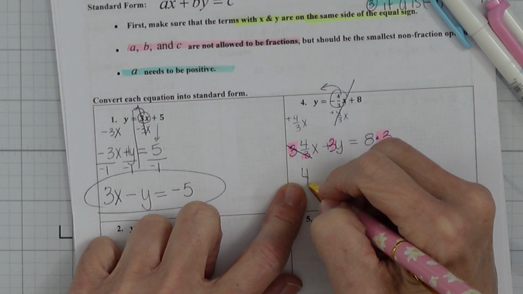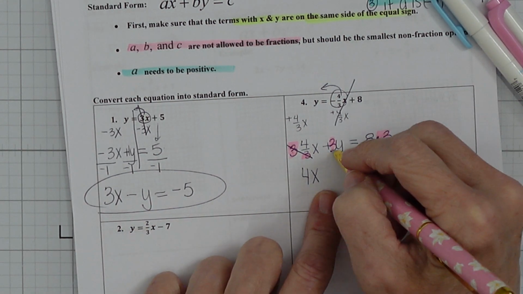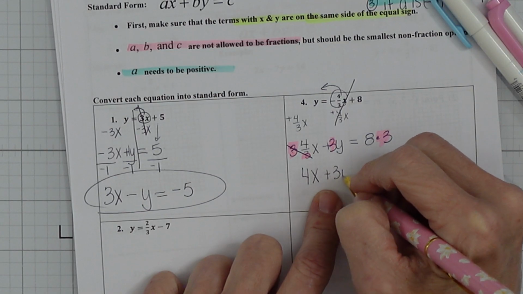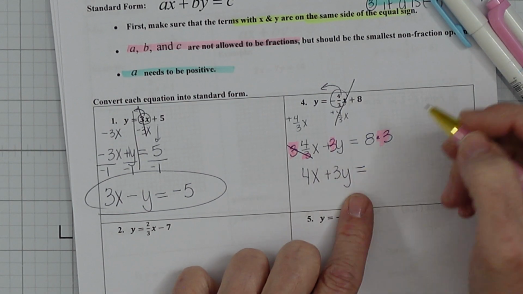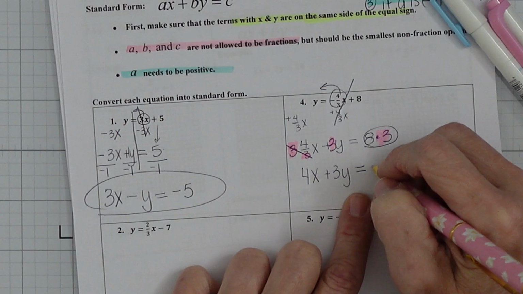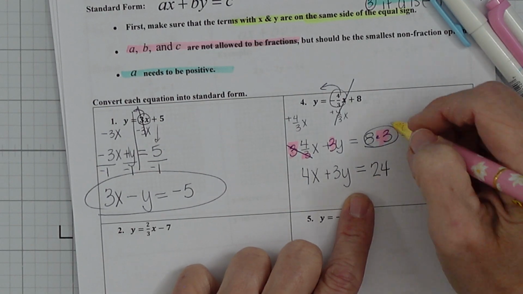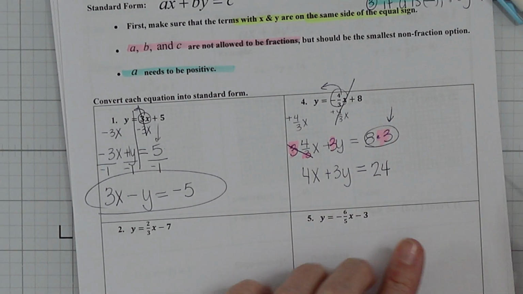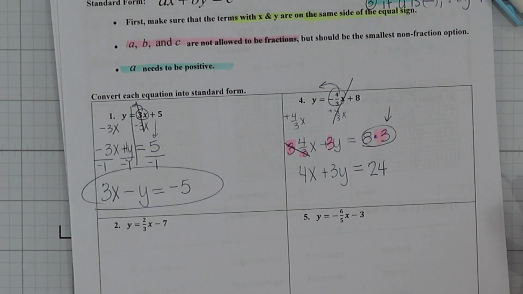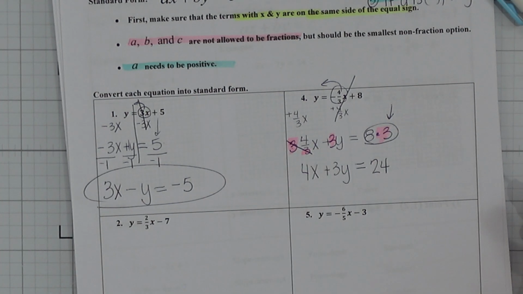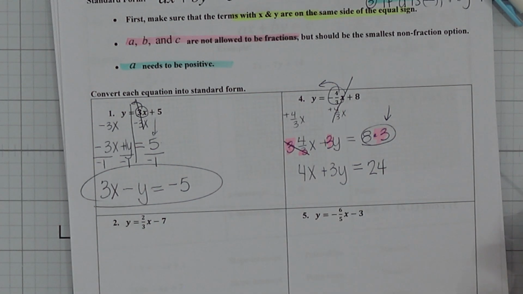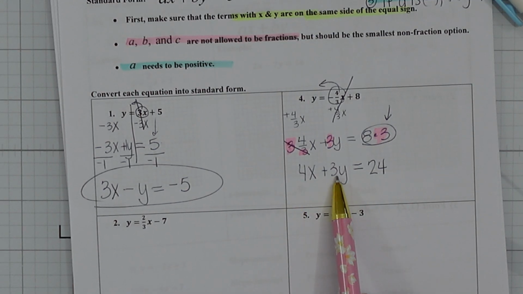I'm left with 4x. 3 times y is just 3y. Bring down your equal sign. And 8 times 3 is 24. Do not forget to multiply on both sides of the equation. In fact, multiply all three numbers, all three coefficients. So now x and y are on the same side.